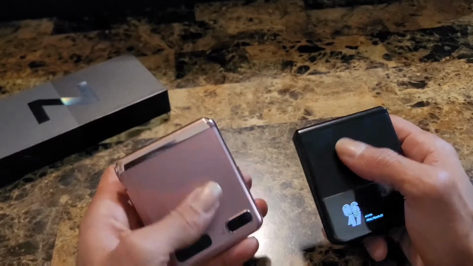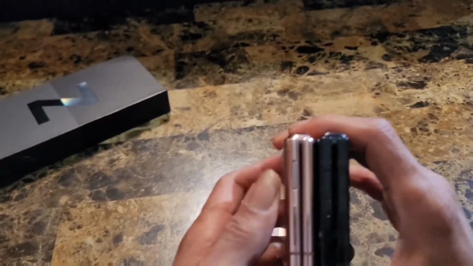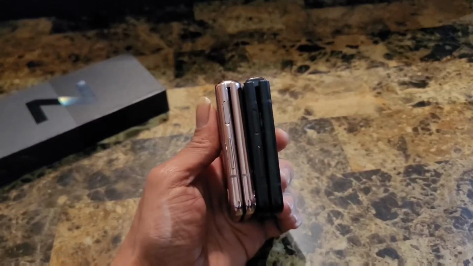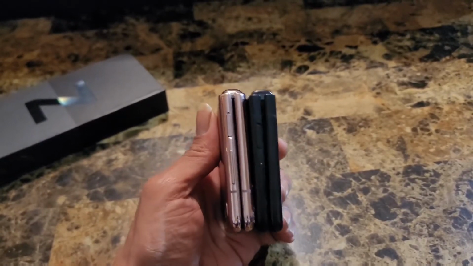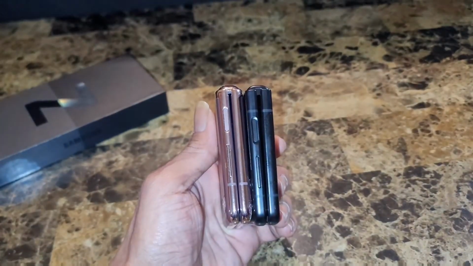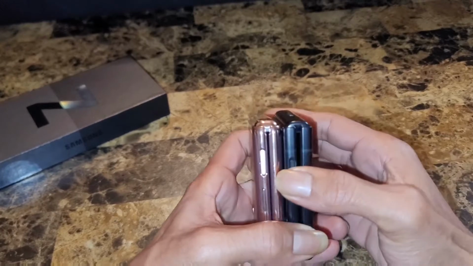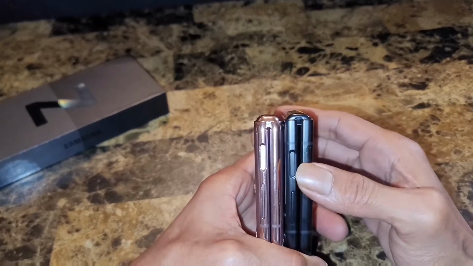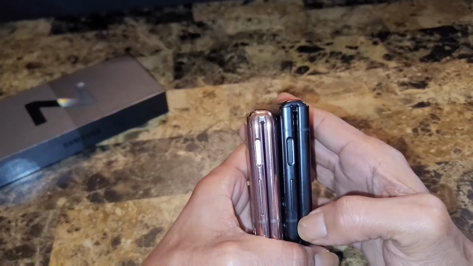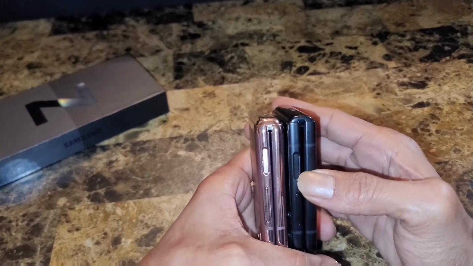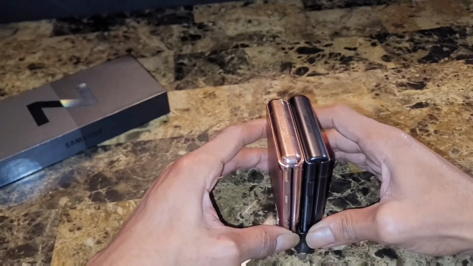So, all right, getting back to the phones, turning them over to the side, you can see, hold on, let me turn my light on here so y'all can see a little bit better. Here's my S Pen. There we go. All right, you can see we got power buttons. These power buttons are about the same. Same texture. We got the volume rockers, about the same height.